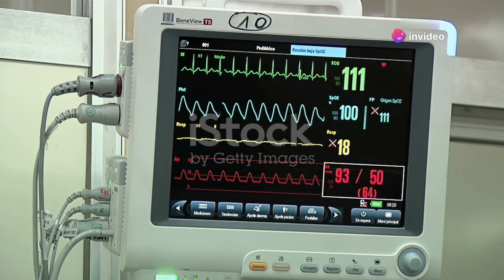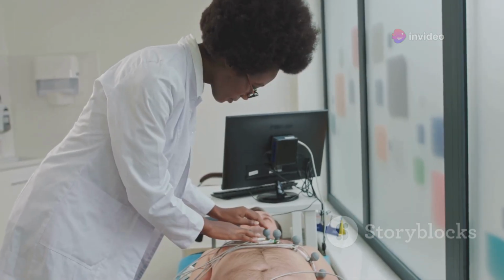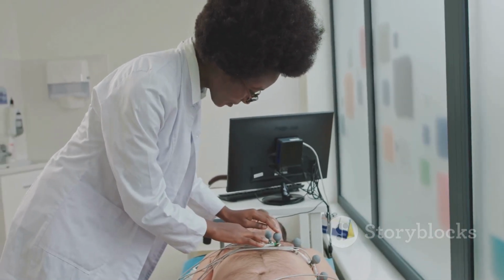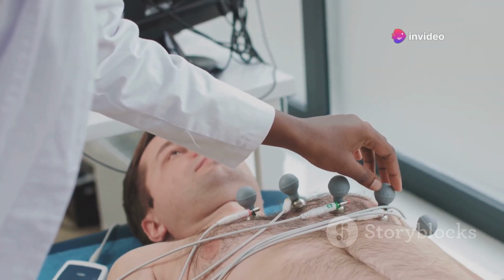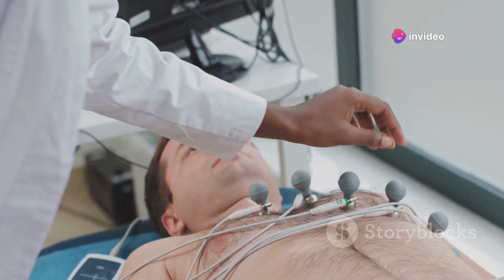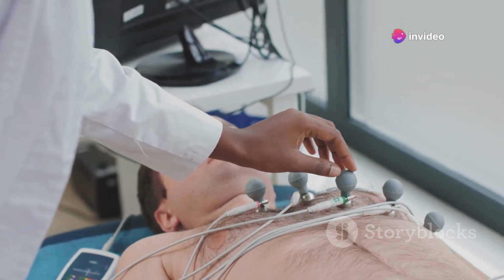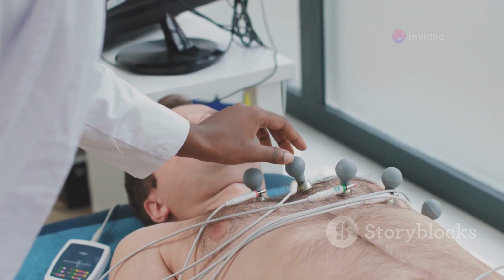Beyond the heart: how other factors impact the ECG. While the ECG primarily reflects the electrical activity of the heart, it can also be affected by factors outside the heart itself. Electrolyte imbalances, particularly abnormalities in potassium, calcium, and magnesium levels, can significantly alter the ECG waveform.